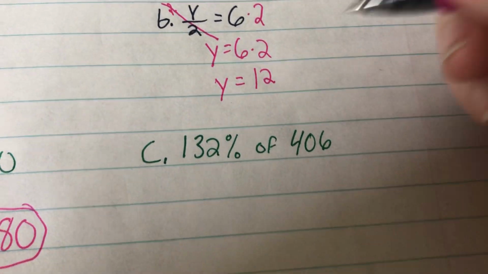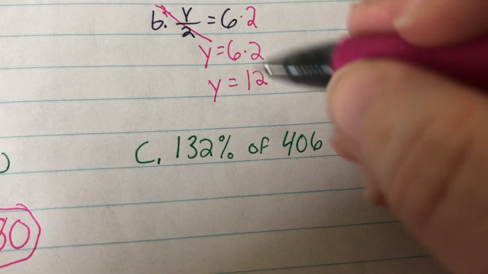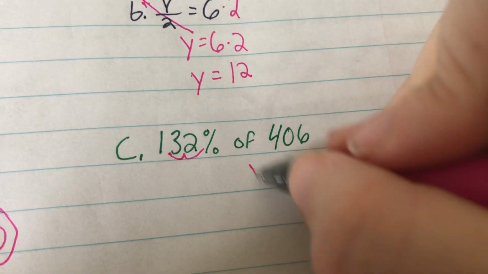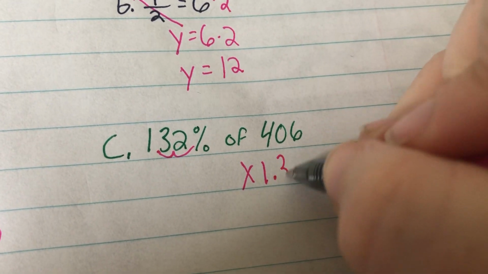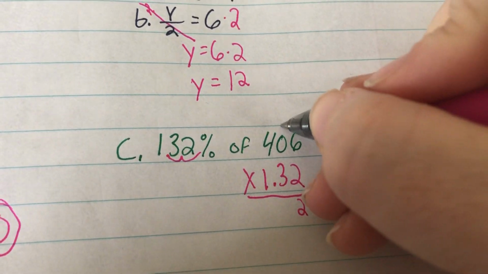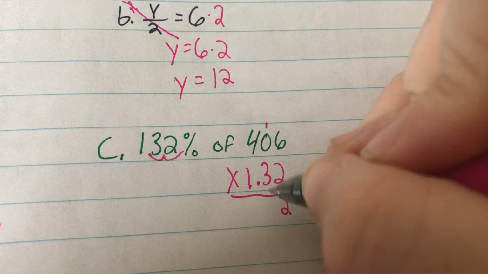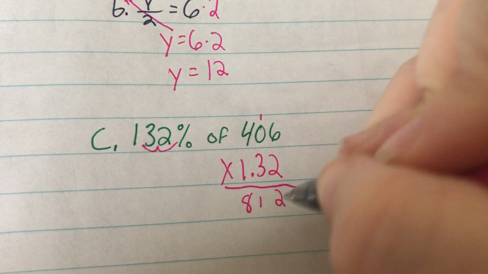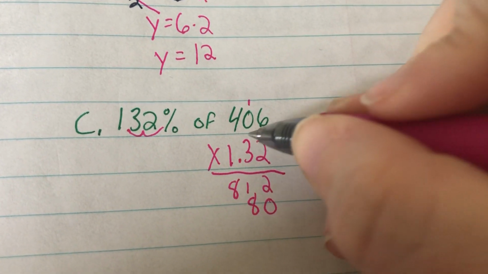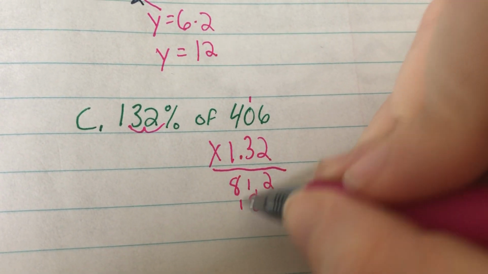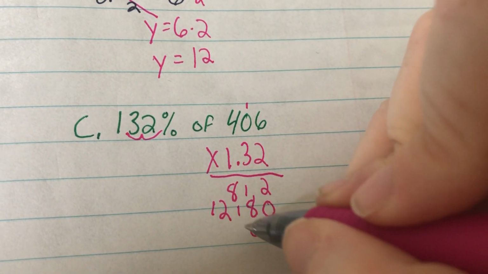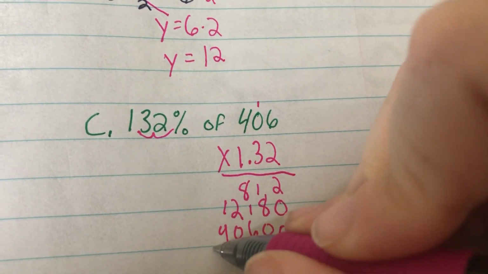C, 132% of 406. Well, I move my decimal point, 1, 2, so it's going to be 406 times 1.32. 2 times 6 is 12. 2 times 0 is 0, plus 1. 2 times 4 is 8. 0. 3 times 6 is 18. 3 times 0 is 0, plus 1 is 1. 3 times 4 is 12. 2 zeros. Everything times 1, so 6, 0, 4.